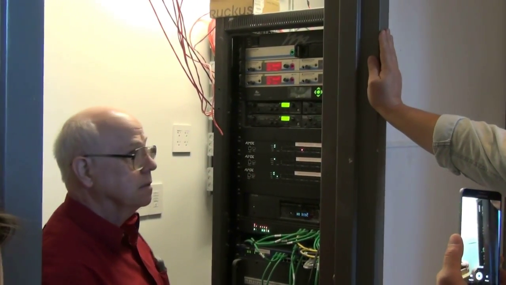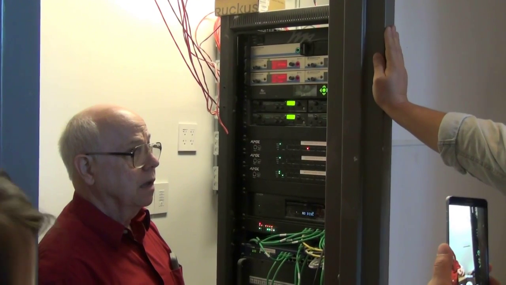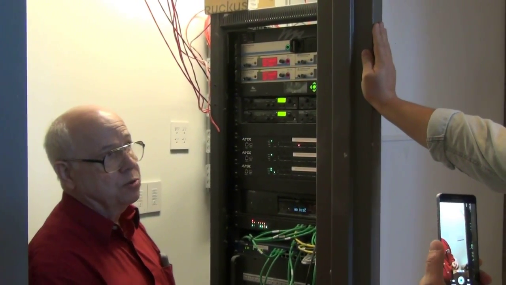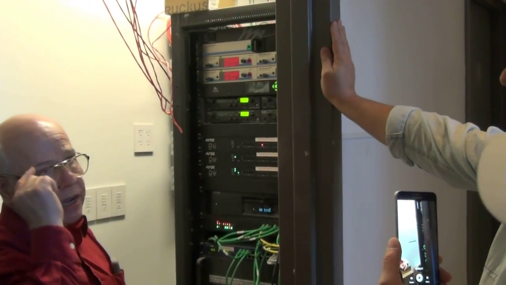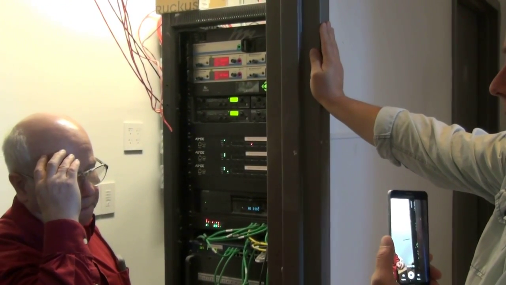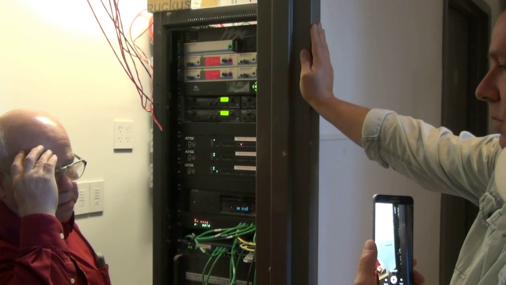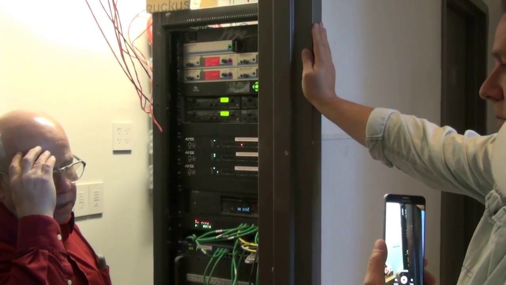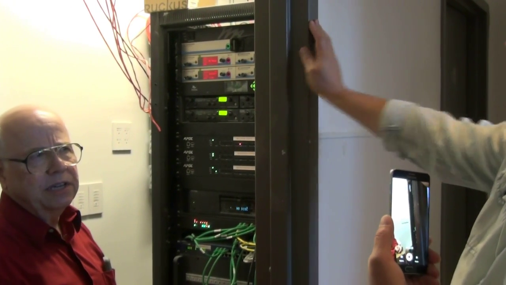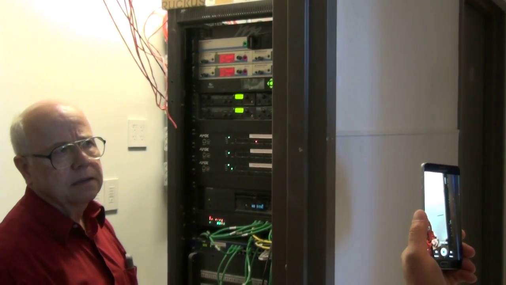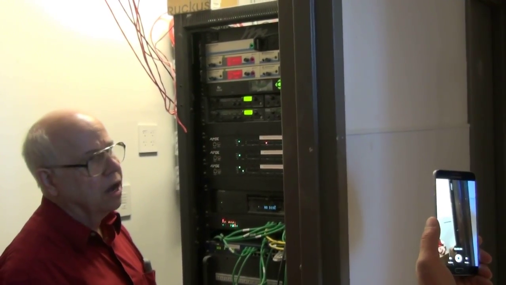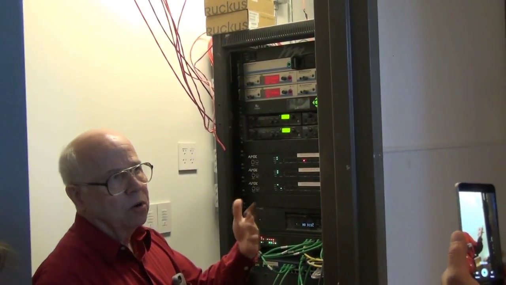How many handhelds can I have active in the room? You can have as many as you have jacks. I wish I could show you those jacks. I don't know how many inputs are on this, but I believe it's 16. Okay, so if it's a wireless mic, we're not hooking anything out here? No, just pick them up, turn them on, you're ready to go.